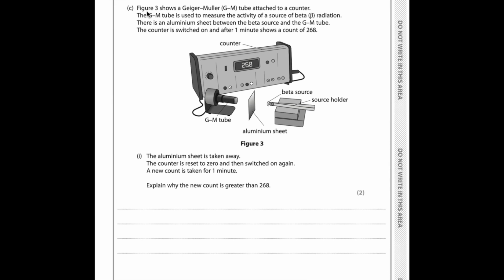Question C. Figure 3 shows a Geiger-Müller tube, GM tube, attached to a counter. The GM tube is used to measure the activity of a source of beta radiation. There is an aluminium sheet between the beta source and the GM tube. The counter is switched on and after 1 minute shows a count of 268. I've seen students have to draw this before sometimes. Make sure the aluminium sheet is in between the source and the tube.